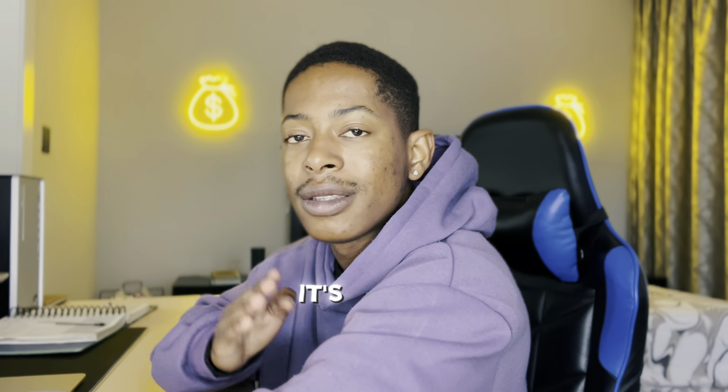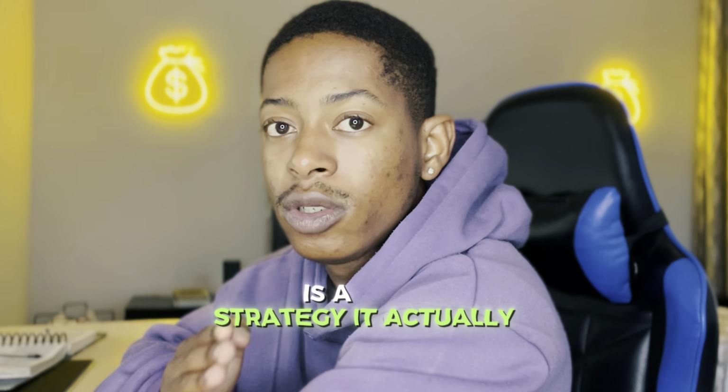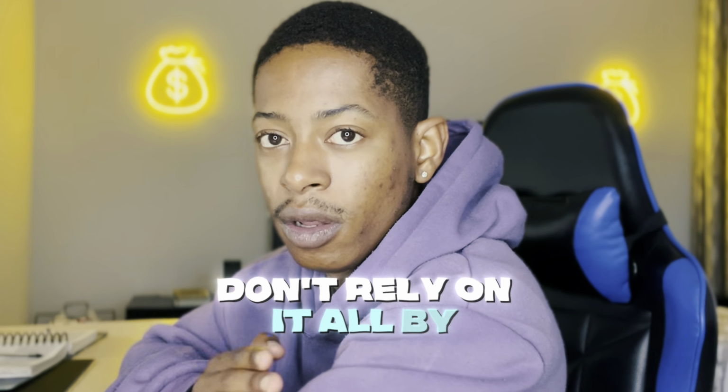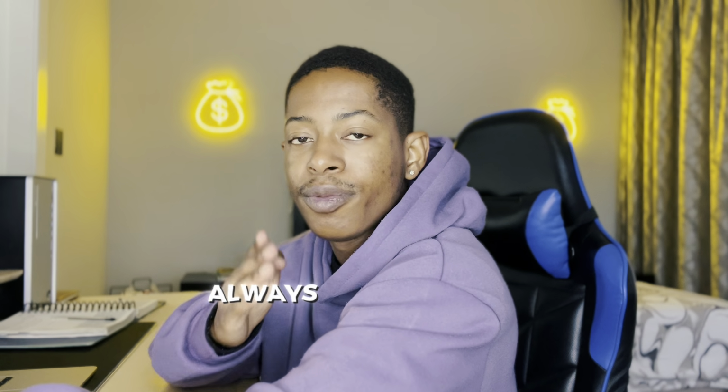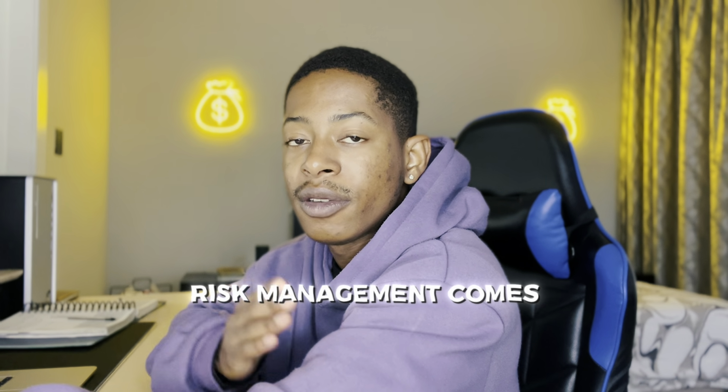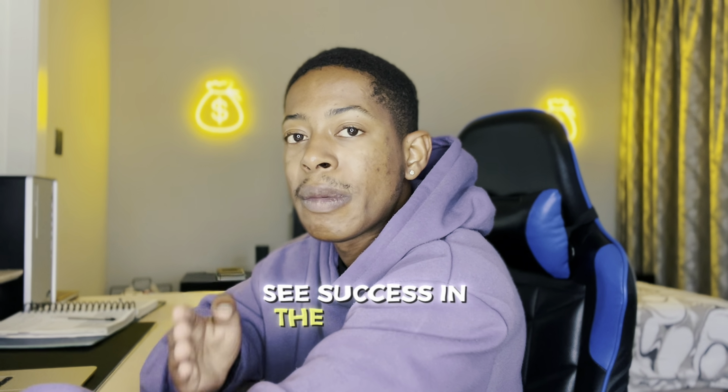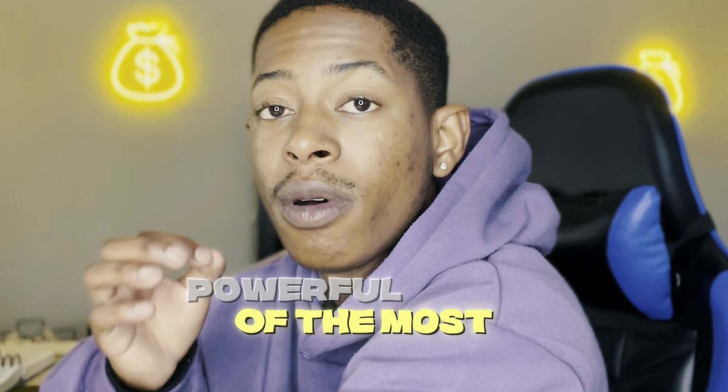So if you want to use the Fibonacci, especially like a pro, I want you to remember this. It's not a strategy. It actually is a tool. Don't rely on it all by itself. Rather use it as well with some confluences to it. Always protect your capital. Risk management comes first for you to be able to see success in the markets. If you stick to that, truly speaking, the Fibonacci tool can be one of the most powerful tools.